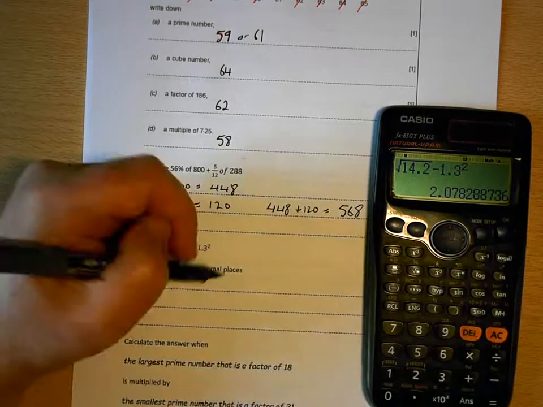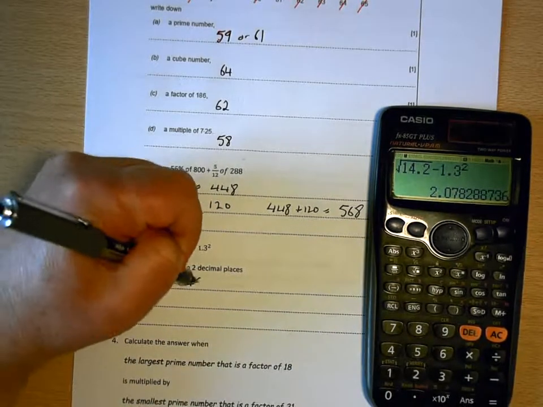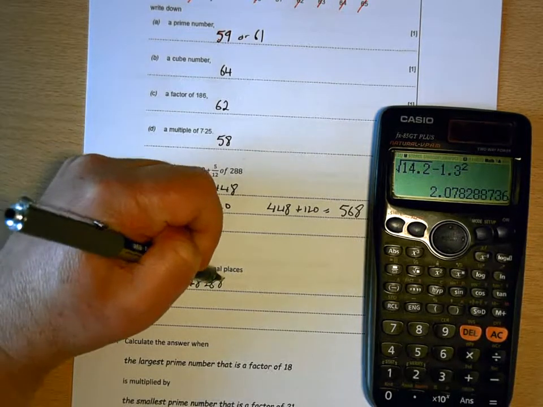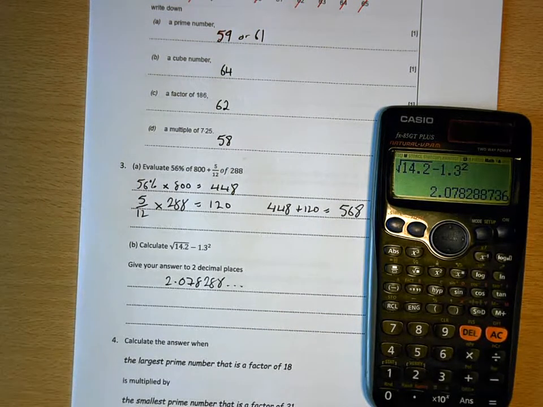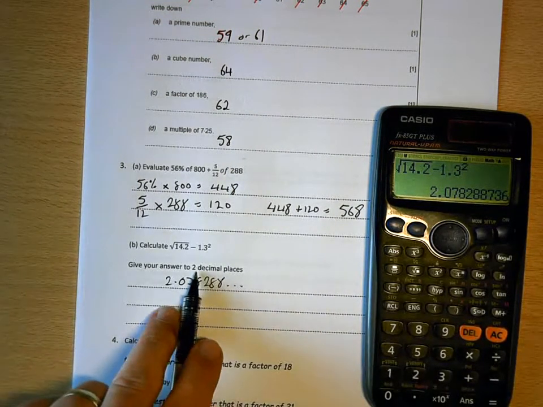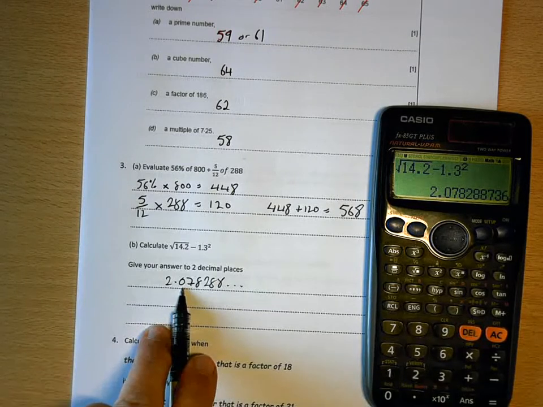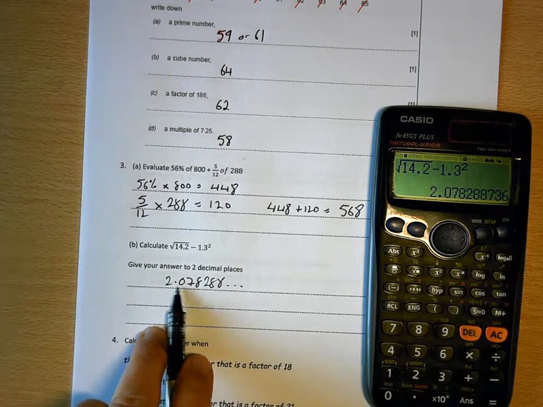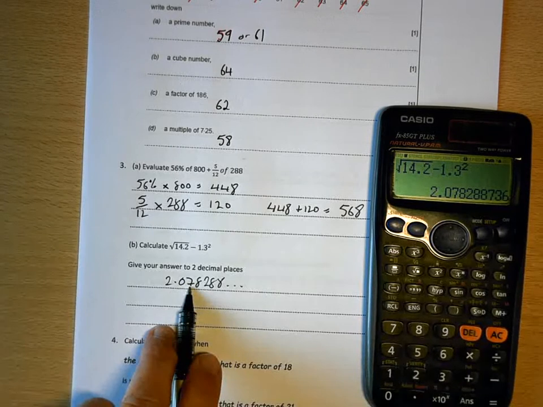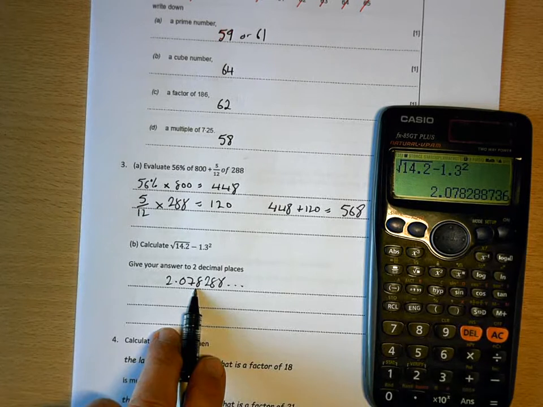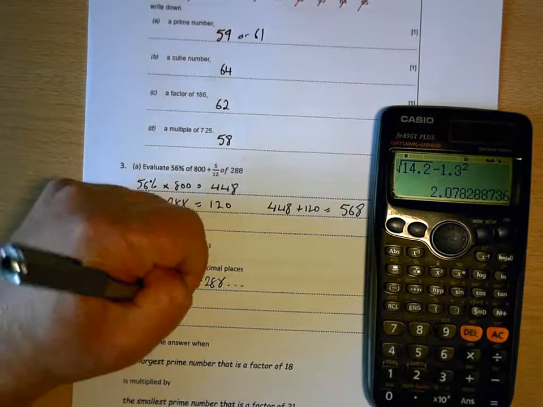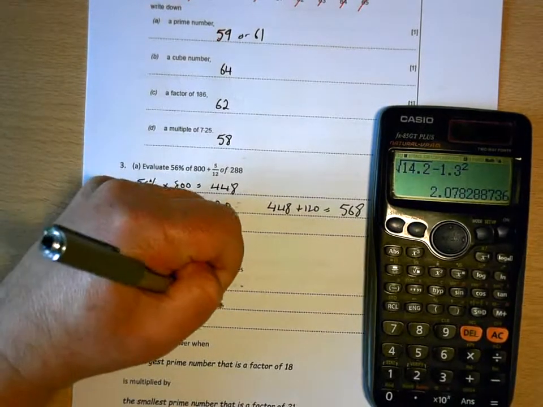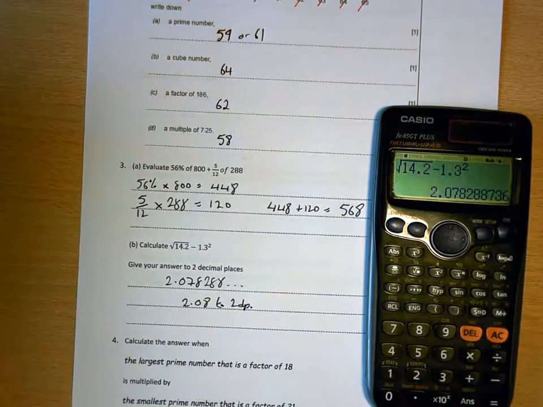We want that to 2 decimal places. So if we write it down like that first of all, etc., etc., etc., that's going to get us part of the marks. And then for 2 decimal places, that's the first decimal place, that's the second. So you're either going to be writing 2.07 or 2.08. Hopefully you know, you look at the next digit along. If it's 5 or more, it places that closer to 2.08 to 2 dp.